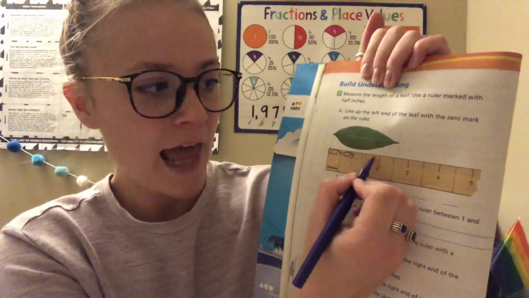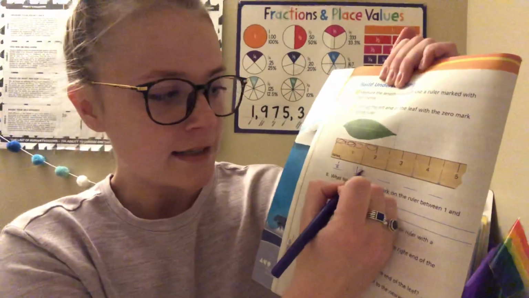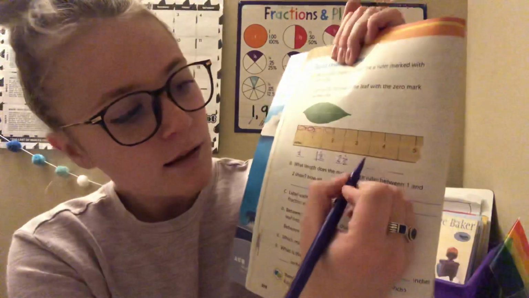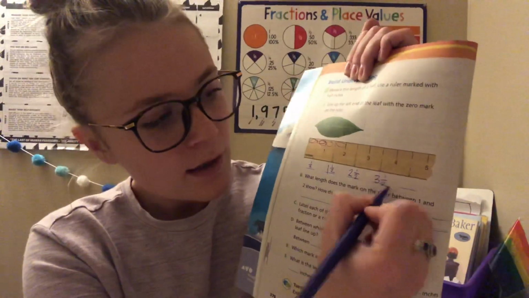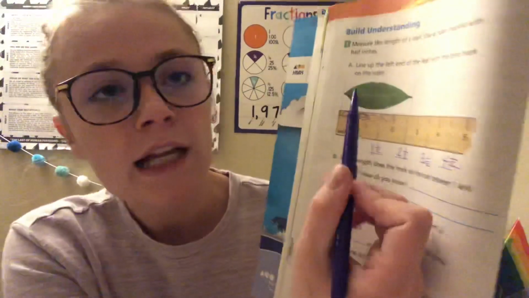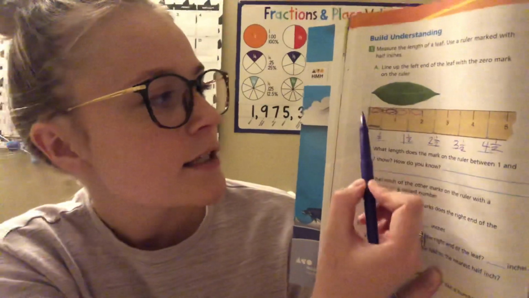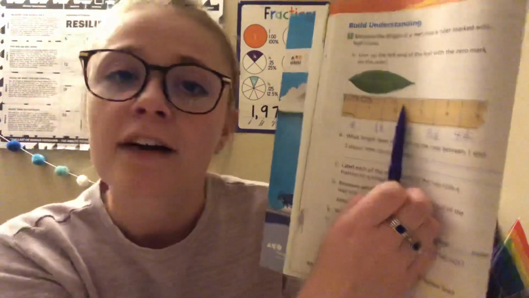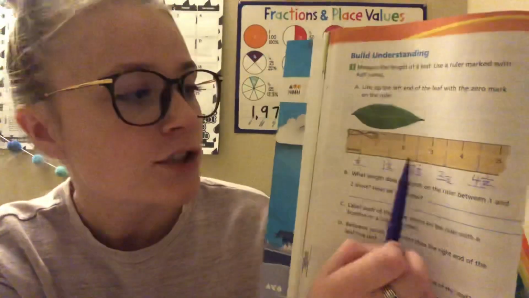Again, we're thinking in halves. 1.5, 2, 2.5, 3, 3.5, 4, 4.5. And then finally 5. So then we're going to line up our leaf to the 0 mark, and then it's a little bit over, but it's closer to the 2.5 than it is to the 3, and so we're going to say 2.5.